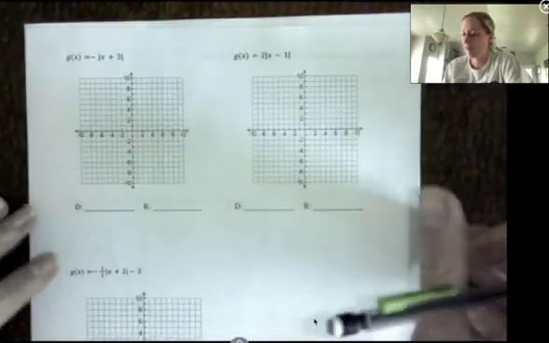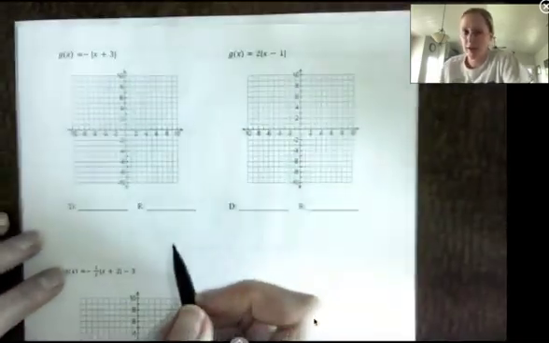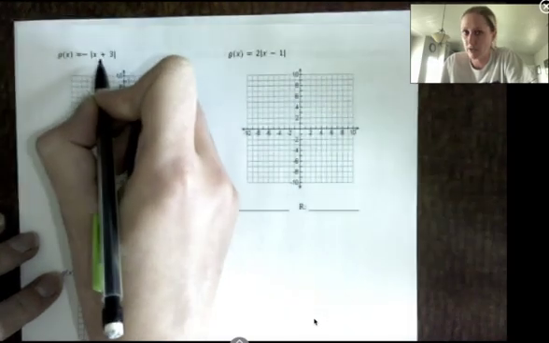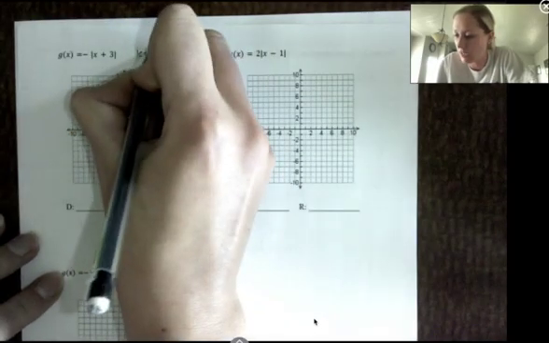All right. Okay, this one we have multiple transformations, so we want to do them in the right order. So I'm going to move horizontally first. So this is going to move left 3.